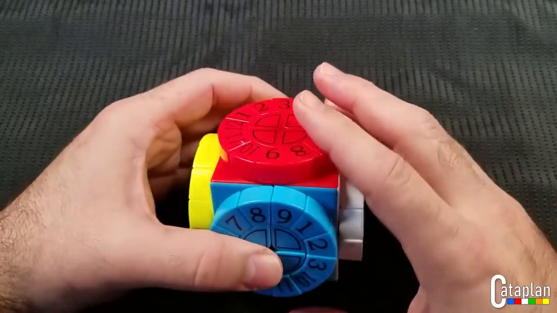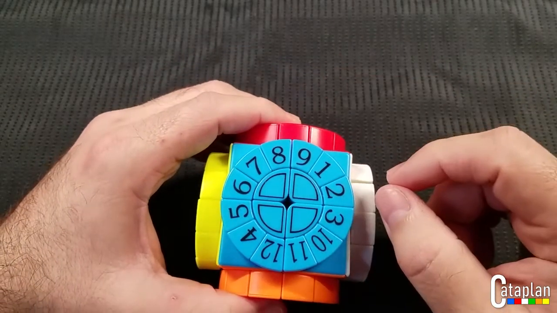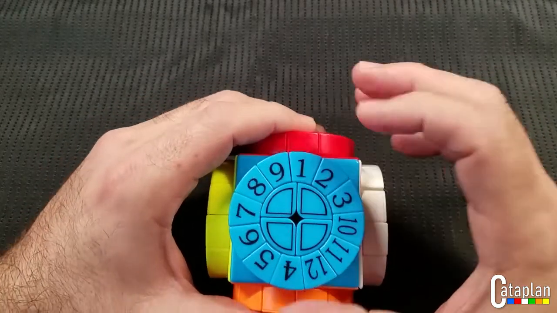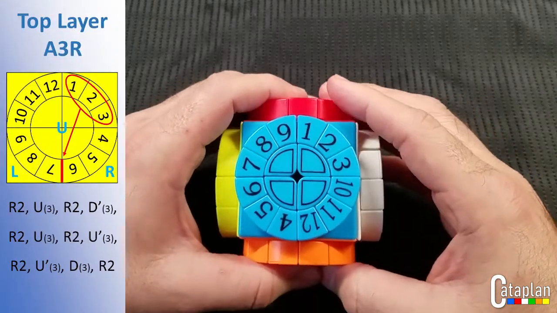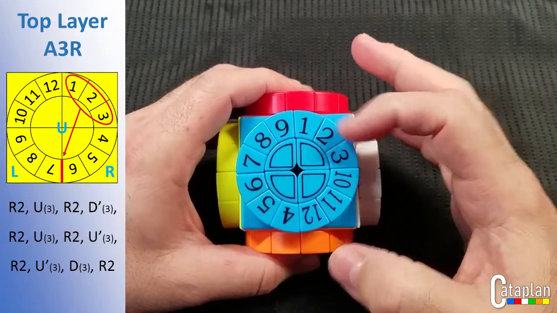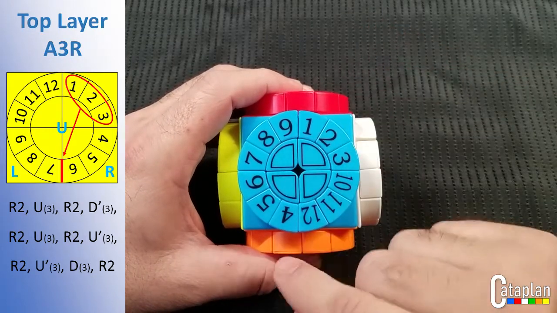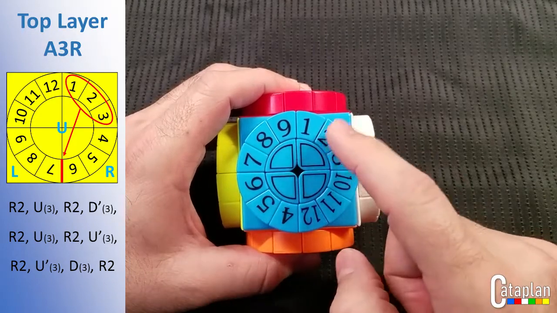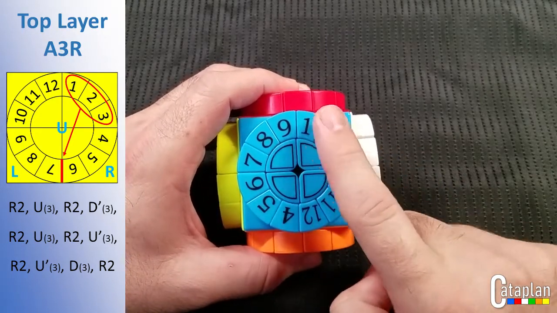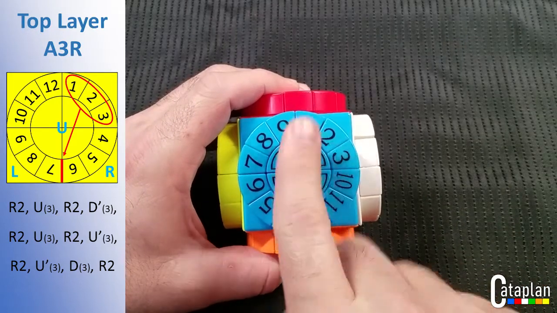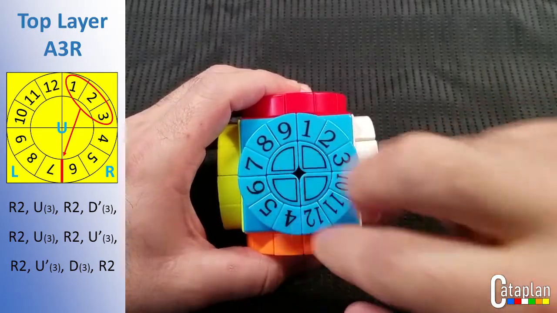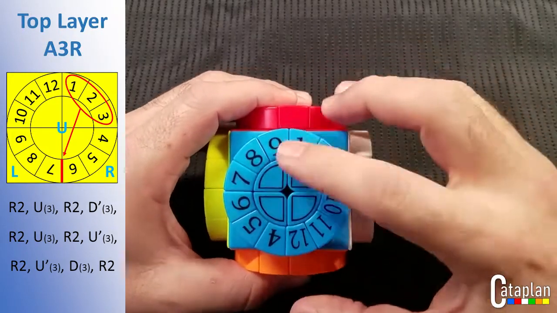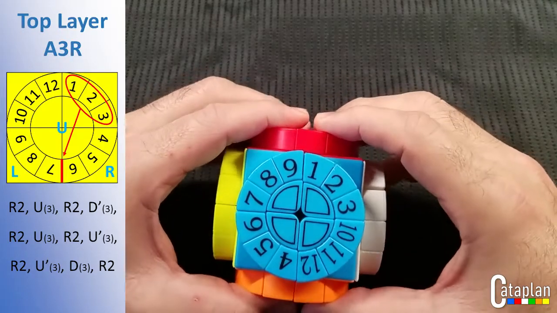Okay, so now we are going to do the top layer A3R, and here is how it's gonna work. So 1, 2, 3 are out of place, so we have to put them all the way down here. So we have it on the right side, and we have to move these 3, so it's gonna rotate. It's gonna move all 3 together. Not here, not here. It has to move all the way here between 12 and 4. So we put 1, 2, 3 on that side.